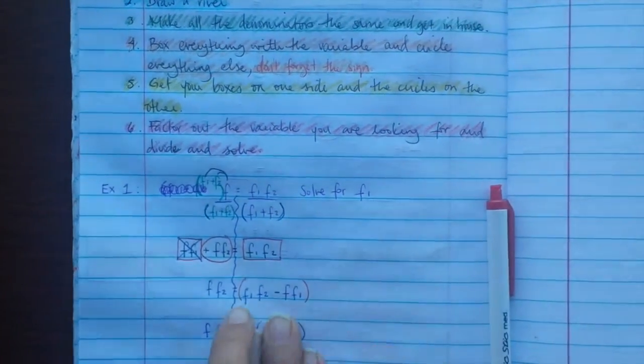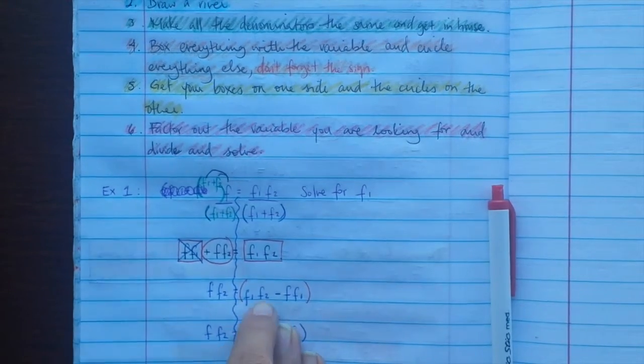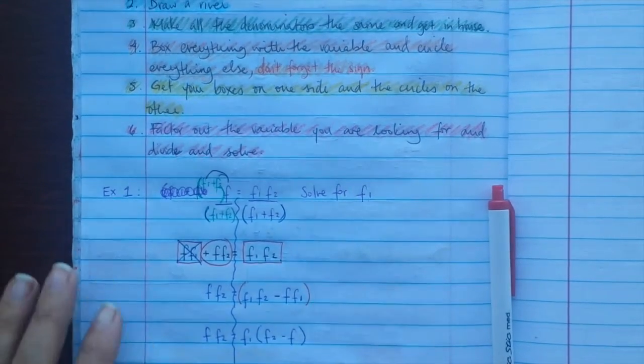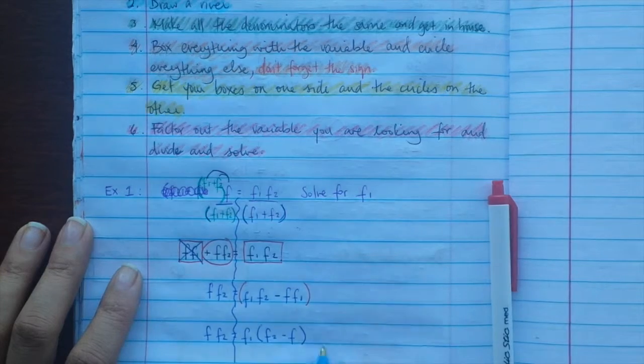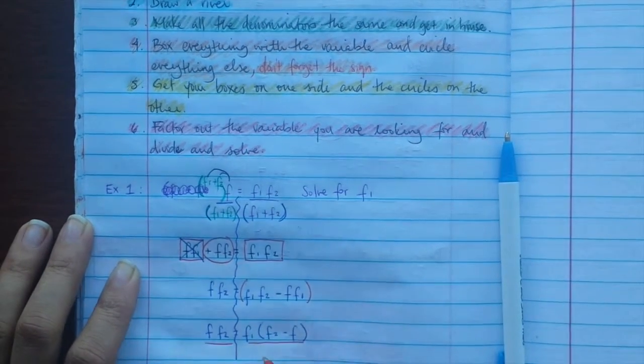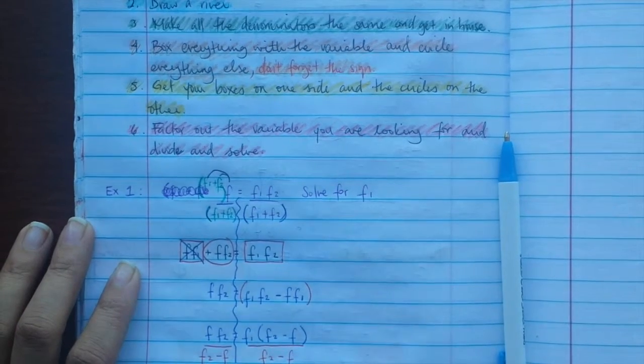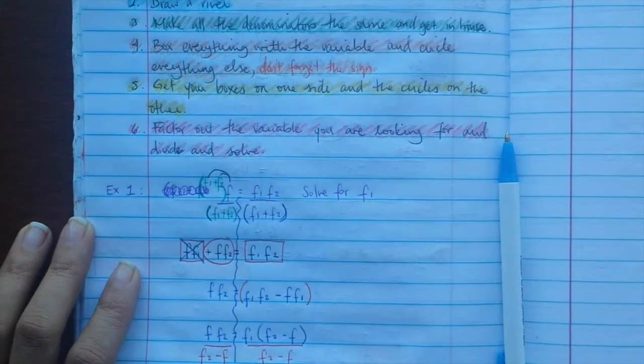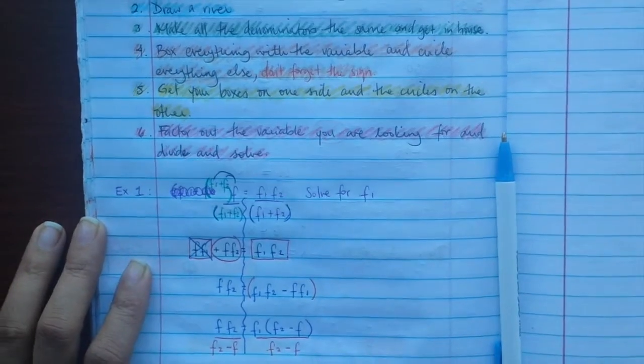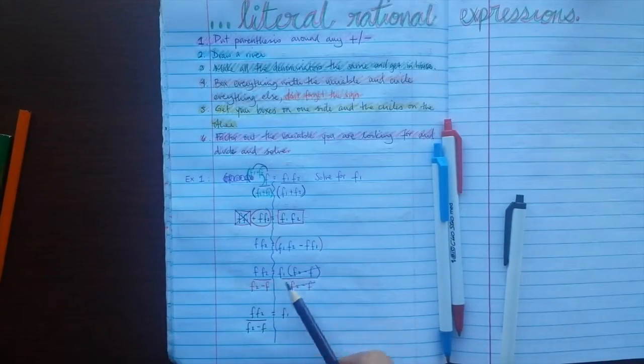Here we go. Once you've gotten it out of the house, then you just need to divide and solve. Divide by the house so that we can get the f1 by itself. So divide both sides by f2 minus f. And then what's going to happen on that right hand side? Well, they're going to cancel and just leave you with the answer. So go ahead and write down the answer.